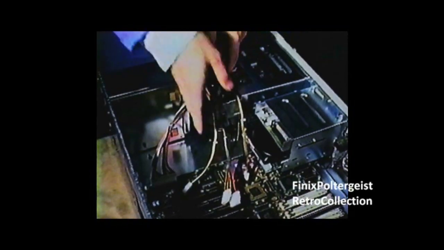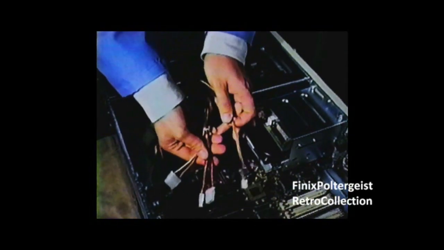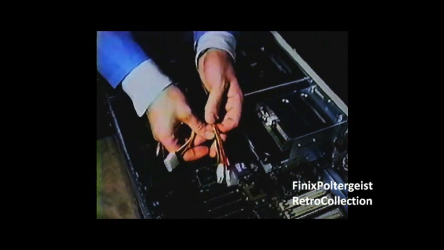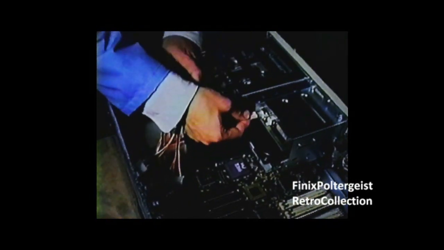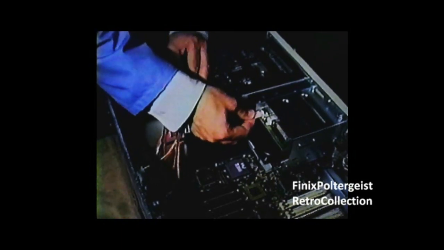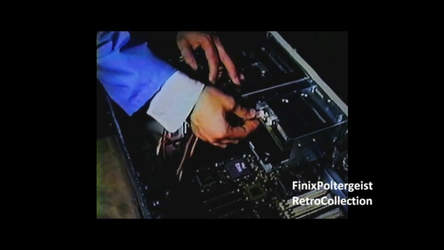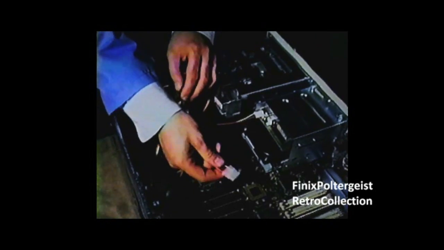When you look at the connectors on the remaining power cables, you will see one cable with a connector smaller than the rest. Plug that one into the 3.5-inch floppy drive. Connect two other power cables to the hard drive and the remaining floppy drive.